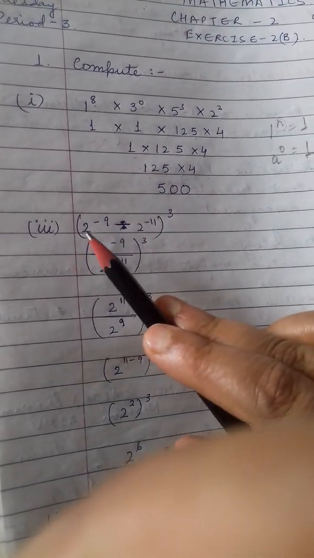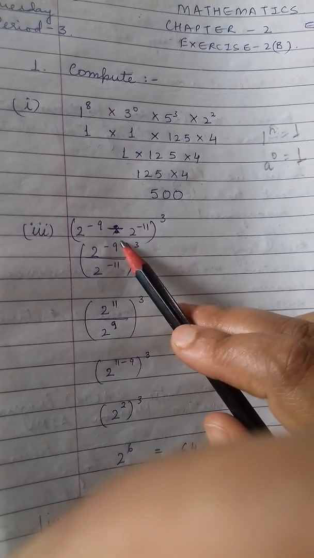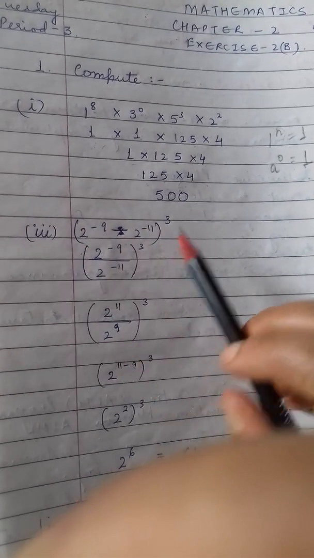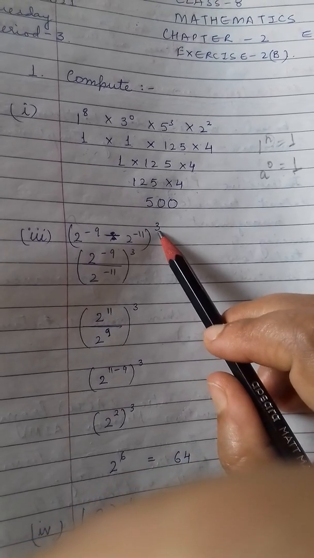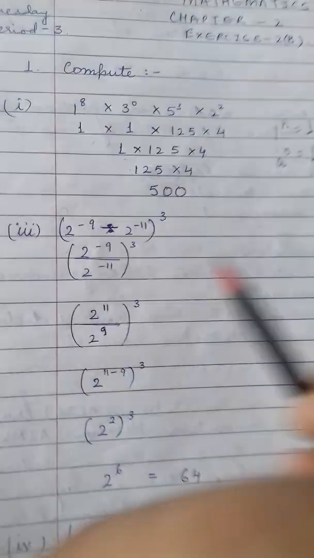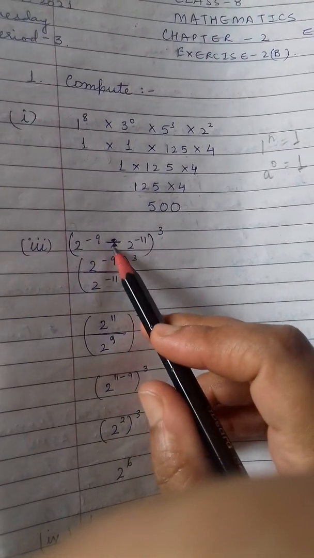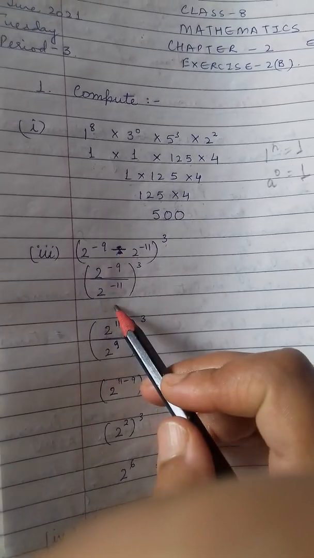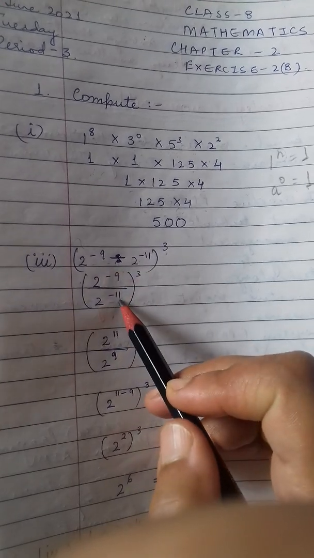Now I am going to do the third part for you. 2 raised to the power minus 9 divided by 2 raised to the power minus 11, bracket outside there is power 3. Clear, class? Now let's solve the bracket first. 2 raised to the power minus 9. This 2 raised to the power minus 11 will come down if we remove this divide sign, or you can write it like this also.